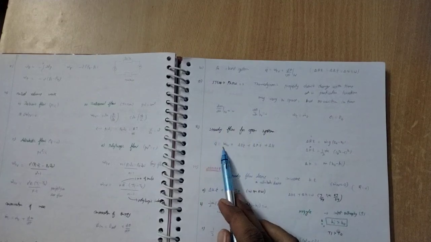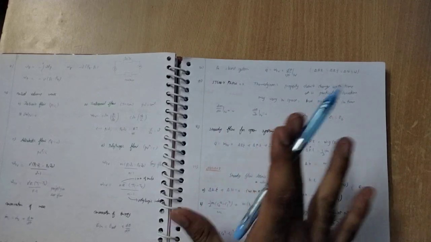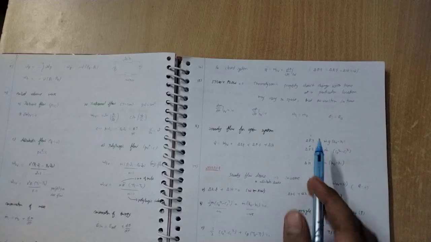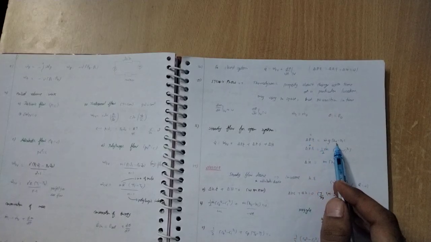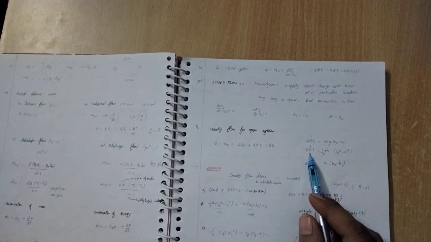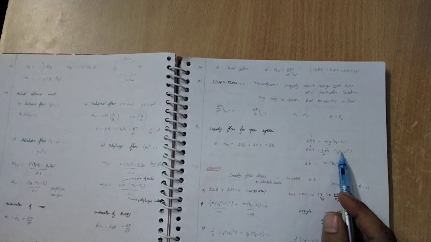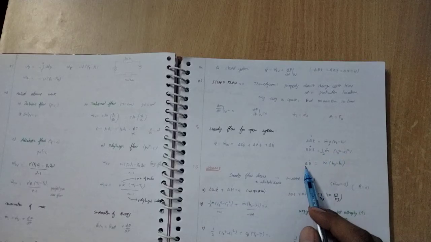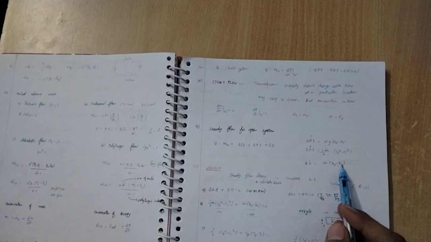Q dot and W dot of CV can be anything. Just a simple thing, no need to confuse. So the potential energy change is m dot g (z out minus z in). Kinetic energy change is 1 by 2 m dot (c out squared minus c in squared). Change of enthalpy is m dot (h out minus h in).